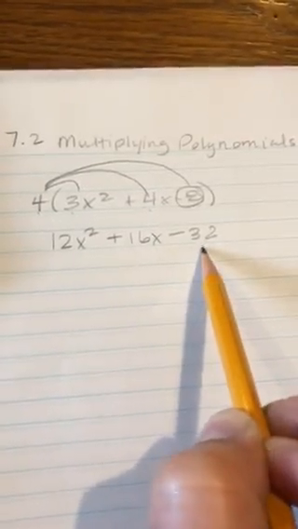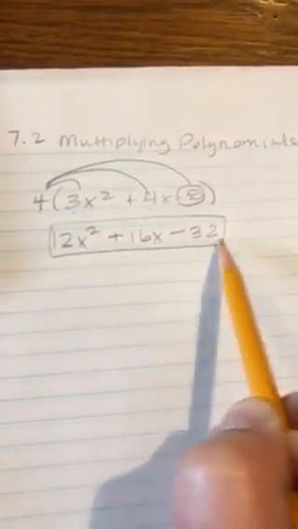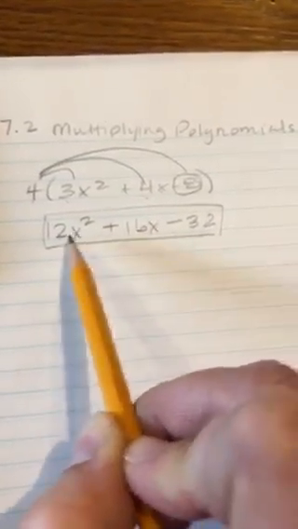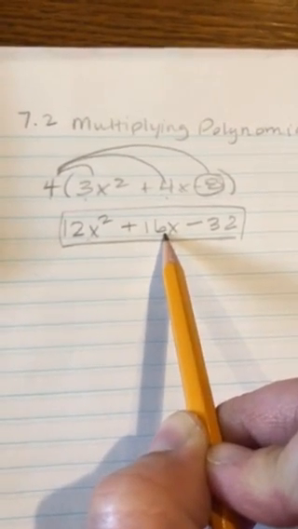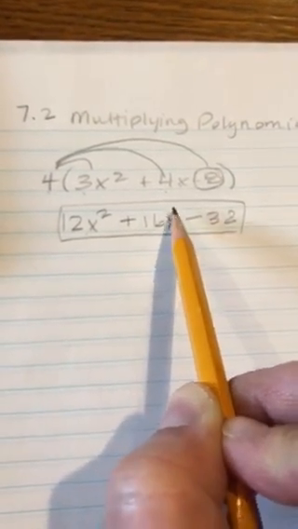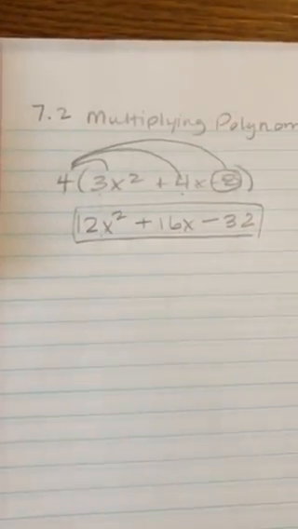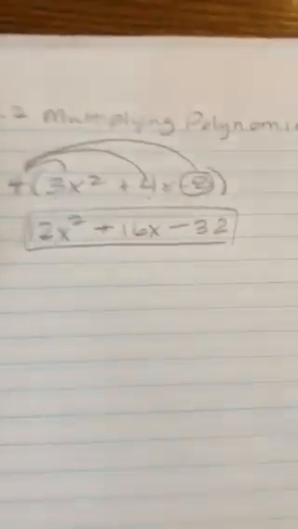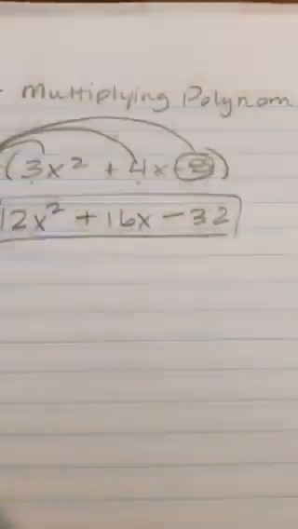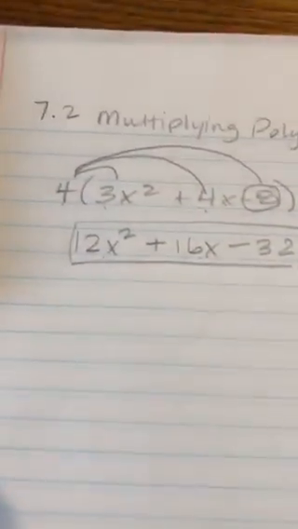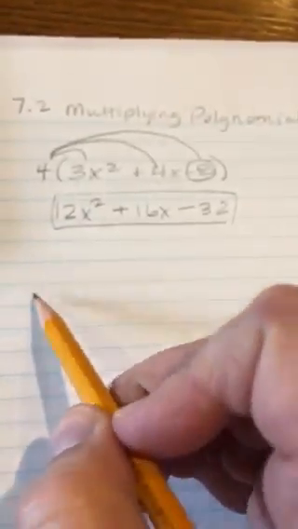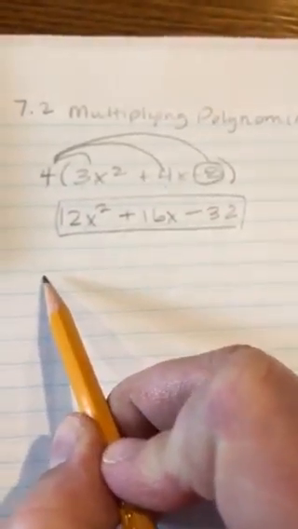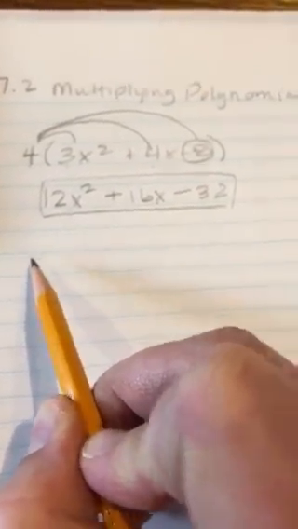Now nothing is a like term, so we can't add 12x squared to 16x because they are not like terms. This x has a 1 exponent, that x has a 2 exponent. Okay, so let's look at a second example. We're going to go over 3 more examples, and then we'll move on to binomial times a binomial. Okay, so let's just do 2 more.